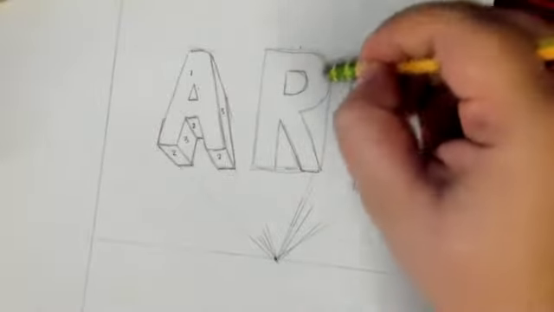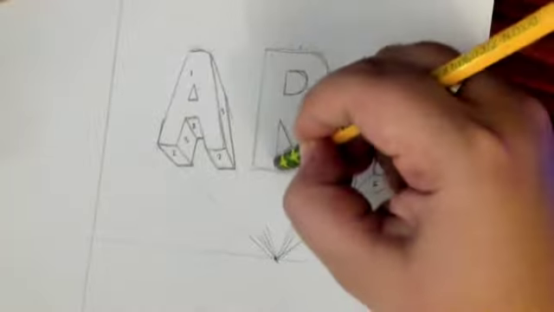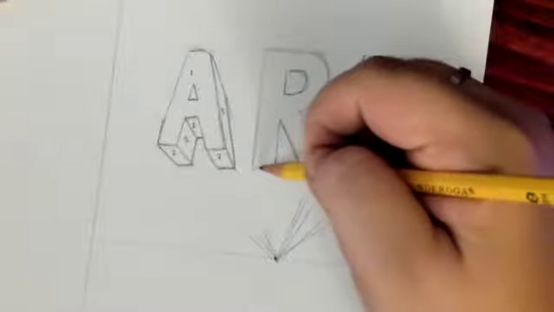Now this does have a curve in it. I was going to have you guys do a curvy letter before, so we'll do it here. And then at the bottom, underneath the horizon line, I'll show you how to do an S and an O, because those are considered the hardest, but they're not really that hard. They're just full of curves.